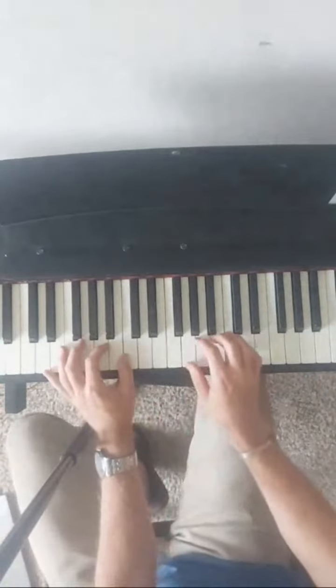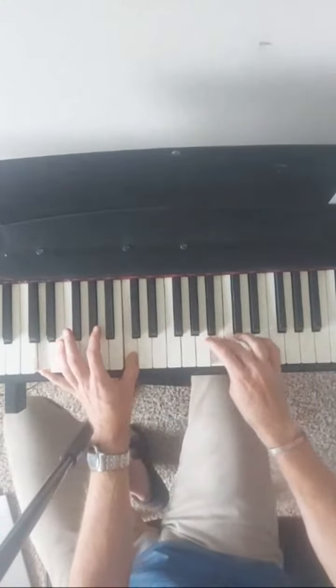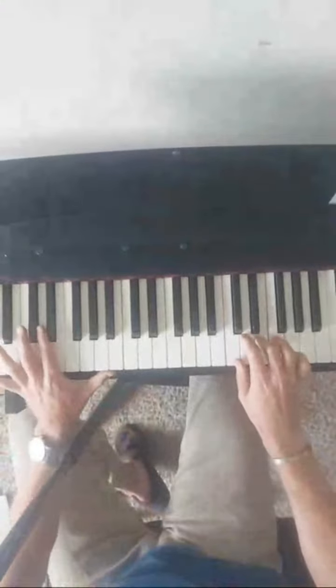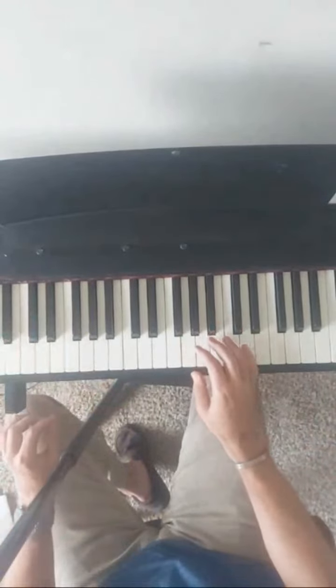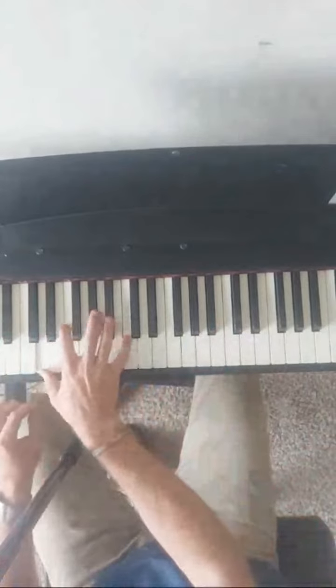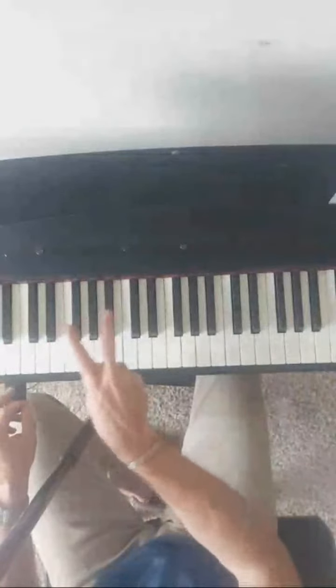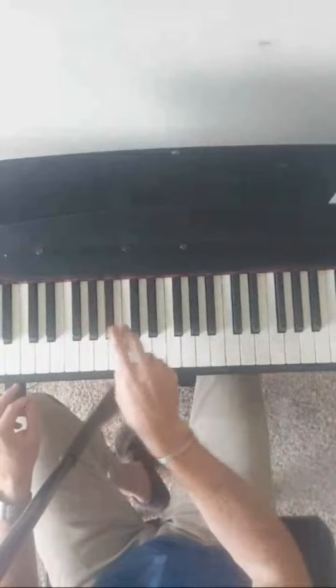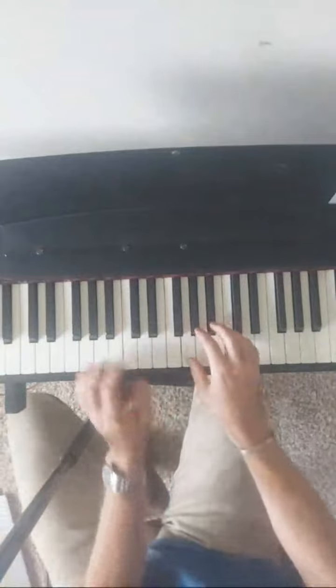So in time, here's what that would look and sound like. You see that? It went from 2 to 5, 2 different chords, but I only had to use one scale to cover both of those.